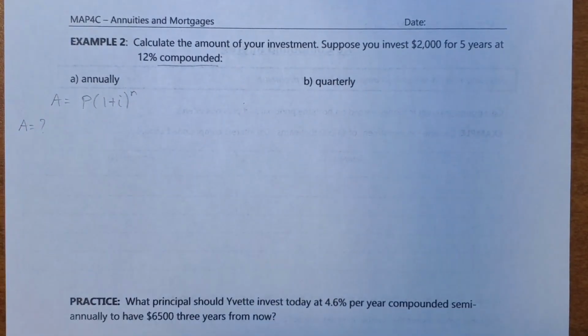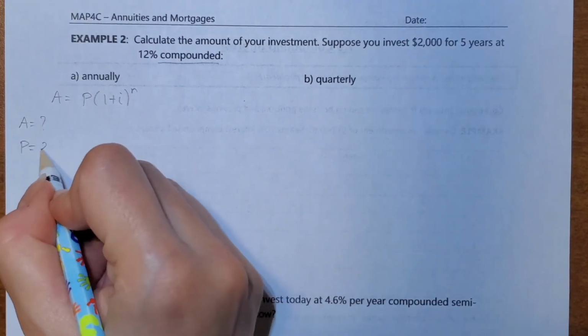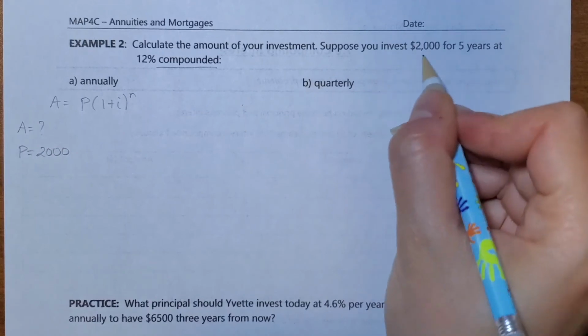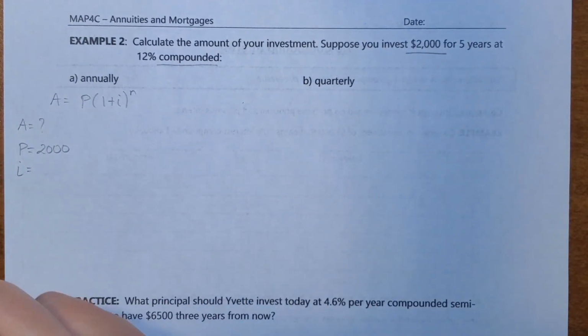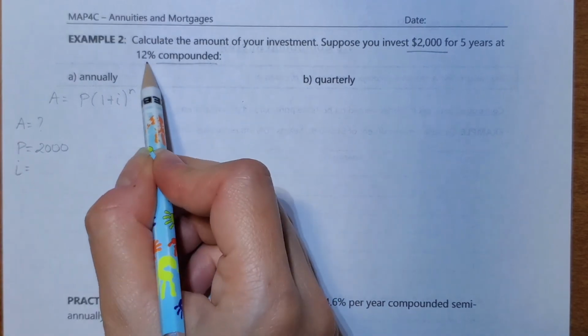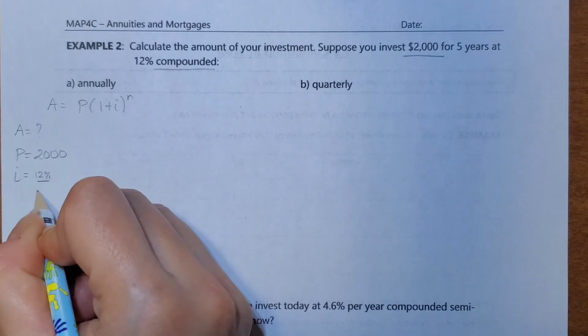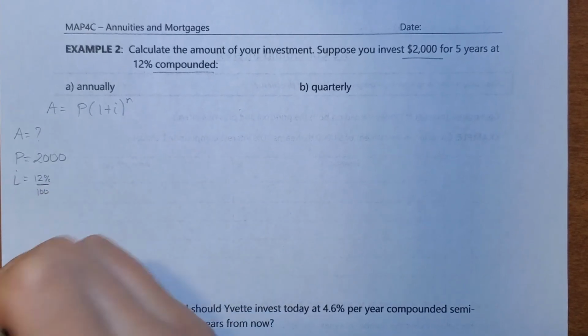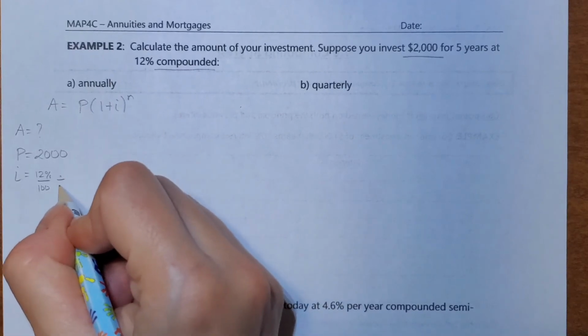A is what we're being asked for. Our principal amount is $2,000. I is our rate. Remember, we always need it in a decimal, so we'll divide by 100. But here we are compounding annually, so it would be divided by 1.